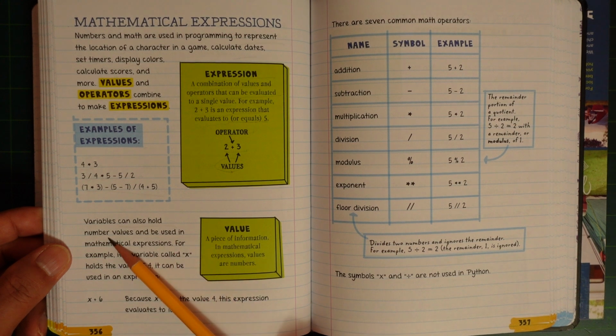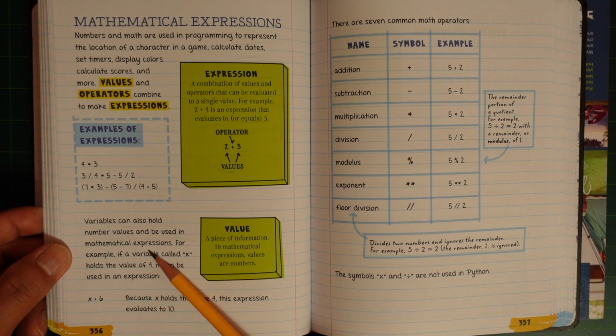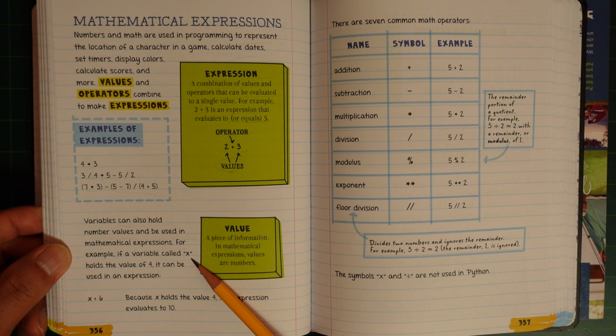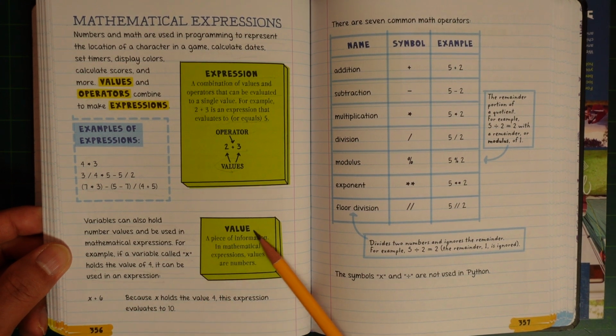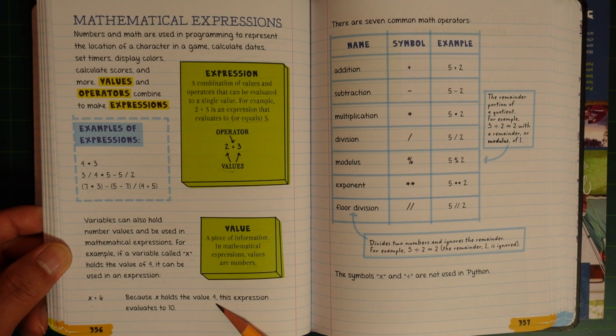Variables can also hold number values and be used in mathematical expressions. For example, if a variable called x holds the value of 4, it can be used in an expression. Value: a piece of information. In a mathematical expression, values are numbers. x plus 6. Because x holds the value 4, this expression evaluates to 10.